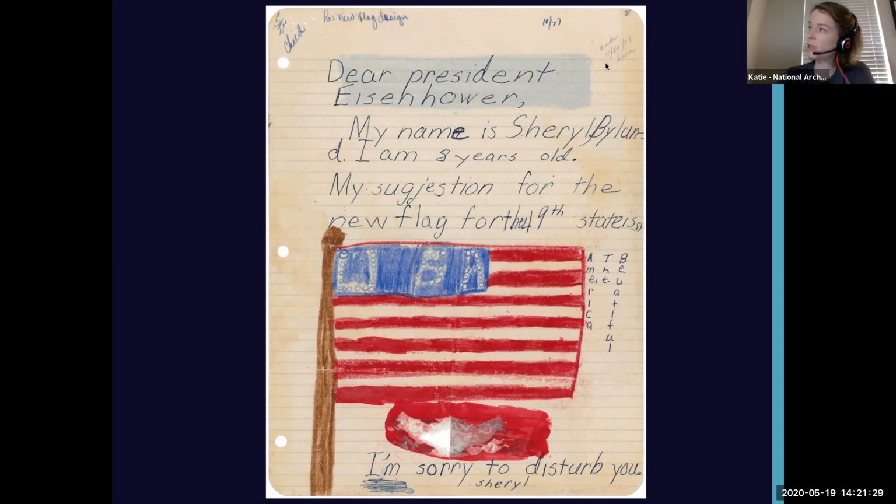We've got another date over here. If we look at this pencil marking, looks like the year maybe 1958. Excellent details. But what's prompting Cheryl to send the president her idea for this new flag? Can we find any more information? What's happened that has motivated Cheryl to come up with a new flag for the United States? Adding a state. The 49th state, exactly. Anyone know which state was number 49?